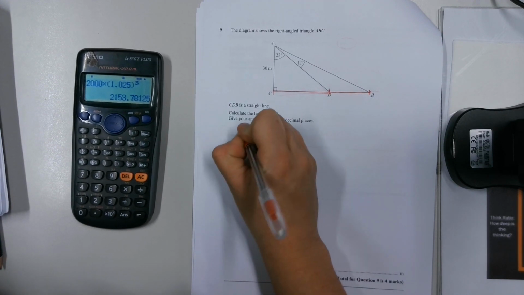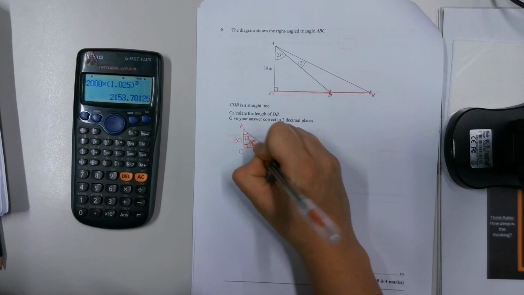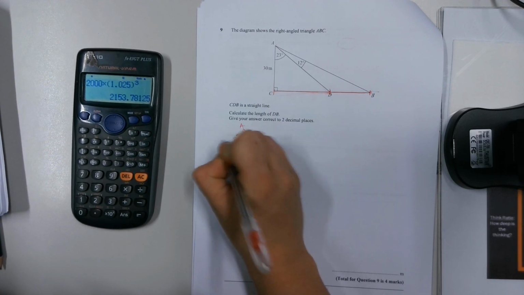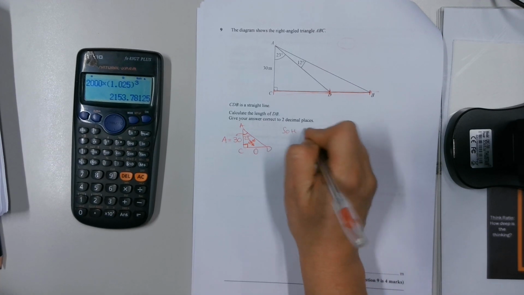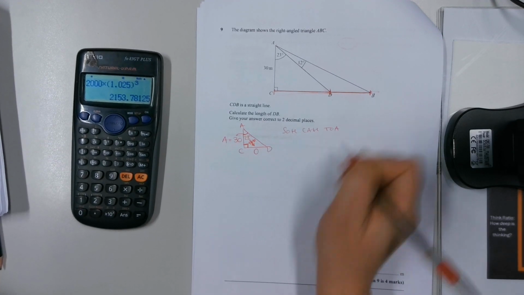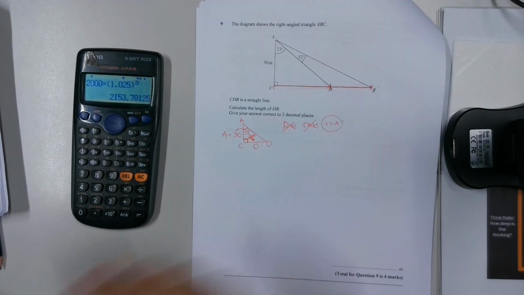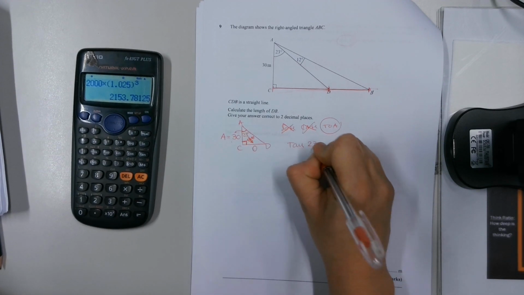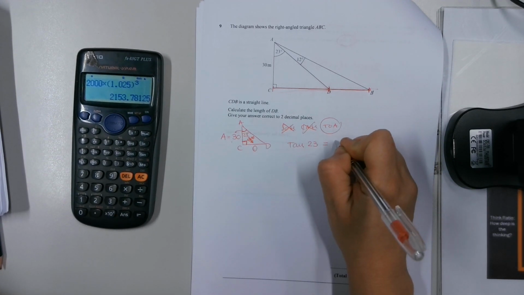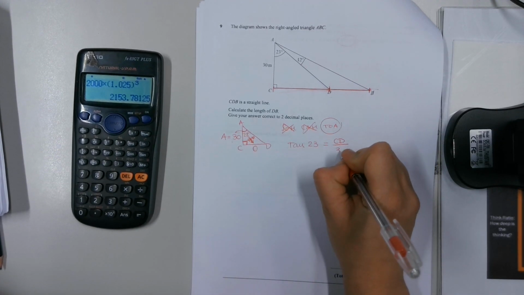Let's find CD. I'm doing opposite over adjacent here. So I know that from SOHCAHTOA, opposite and adjacent make tangent. So that means tangent of my angle, which is 23, is opposite, which I don't know, CD, over my adjacent, which is 30.